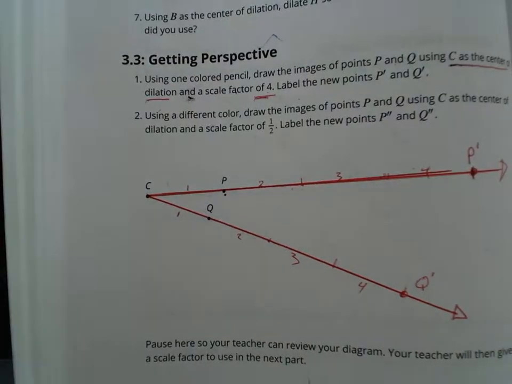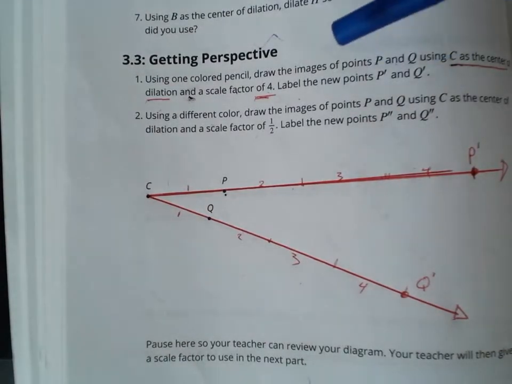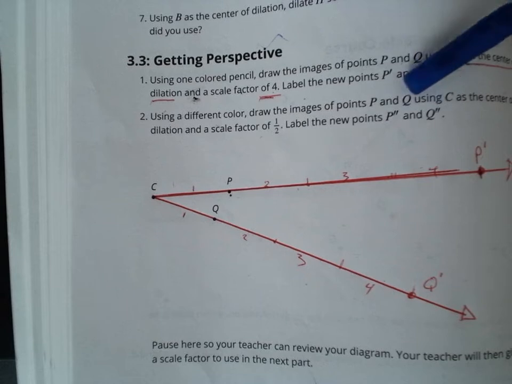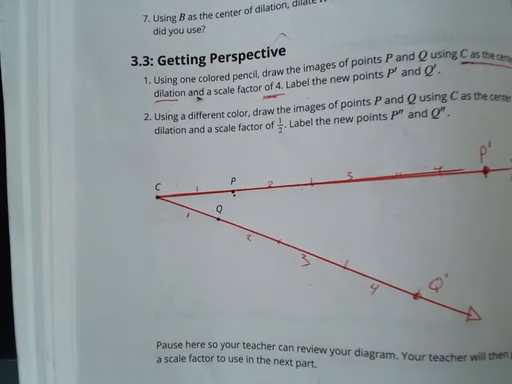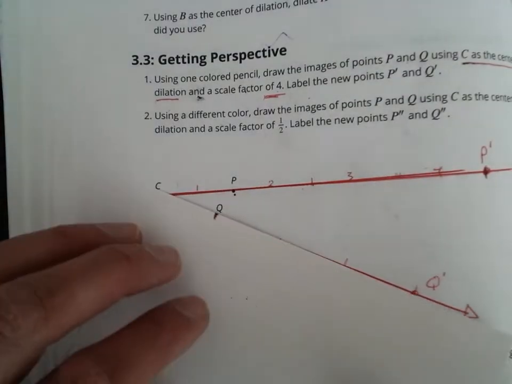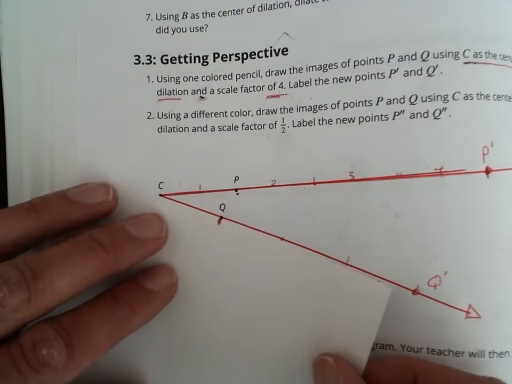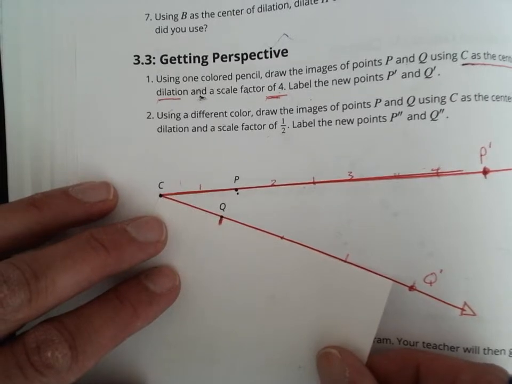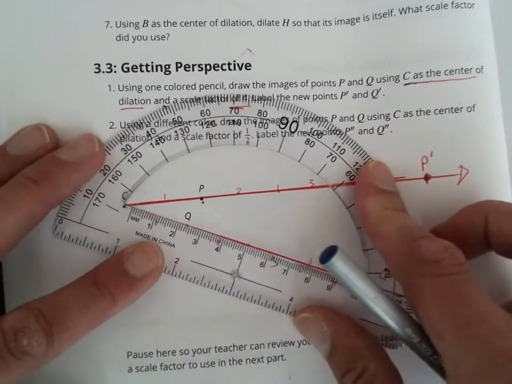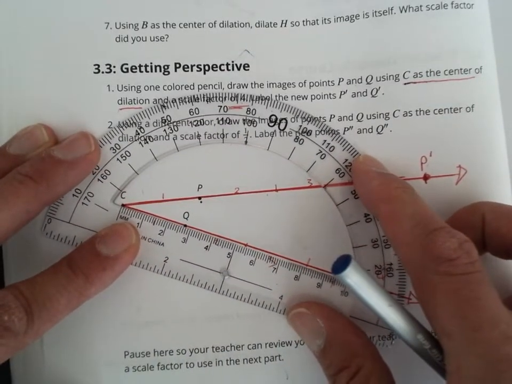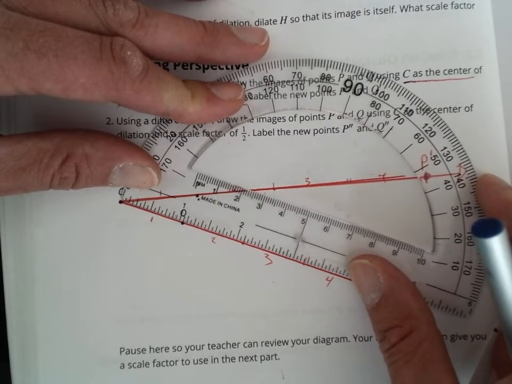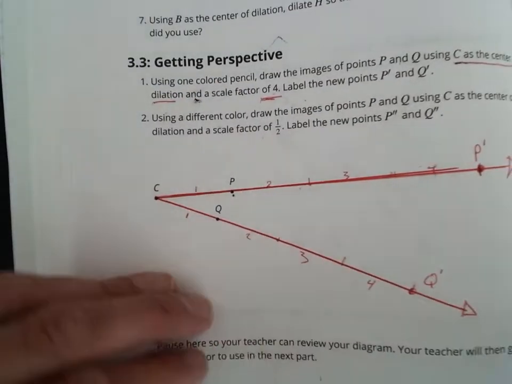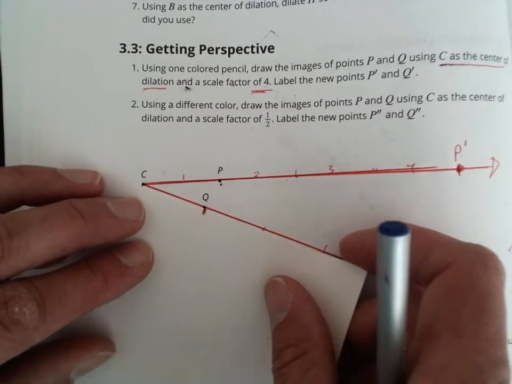Nice. Now, the next one, using a different color. Draw the images of points P and Q using C as the center and a scale factor of 1/2. So now I'm cutting this distance in half. Gotta cut that distance in half. So maybe now we measure. Maybe we use this guy now. What do we get? Oh, that's not pretty. Let's try inches. Not so pretty.